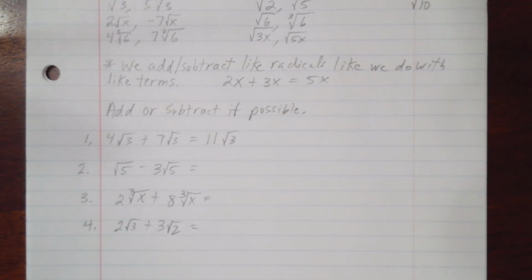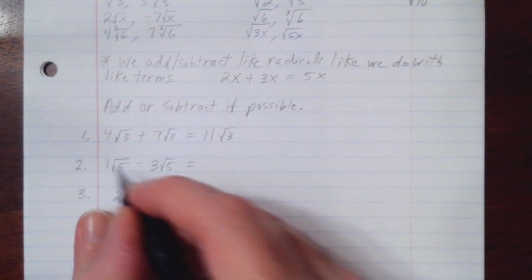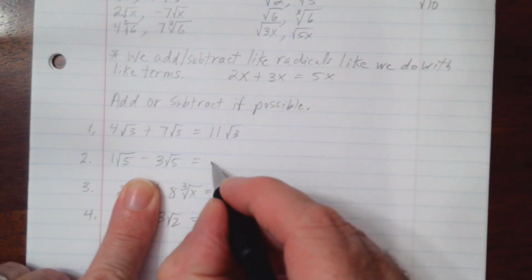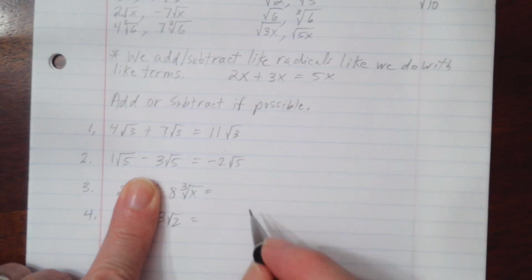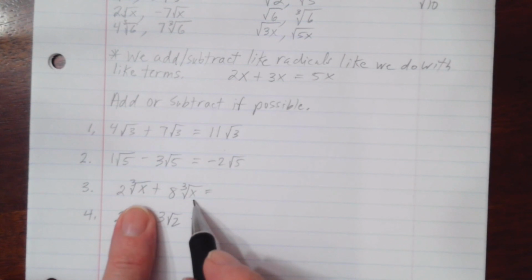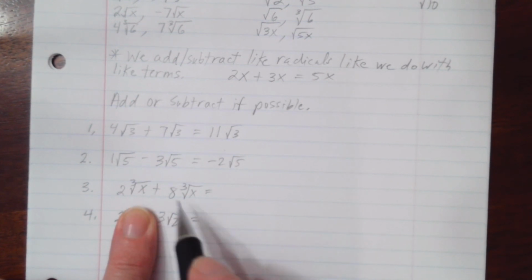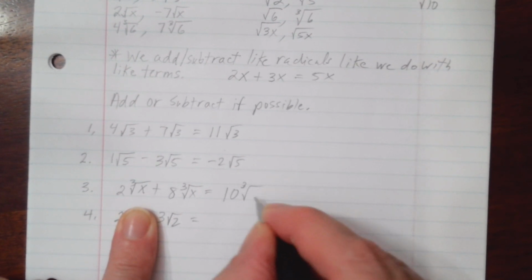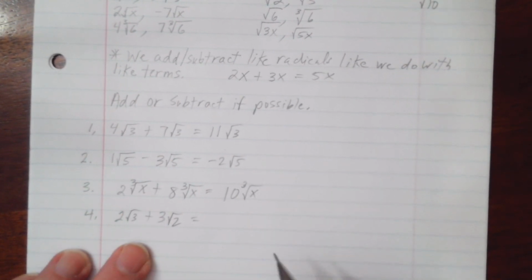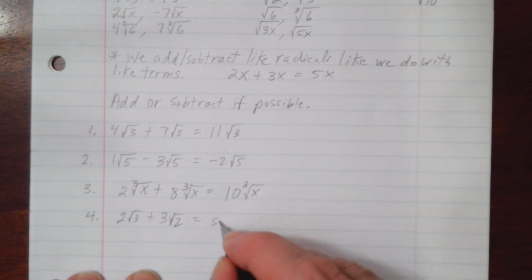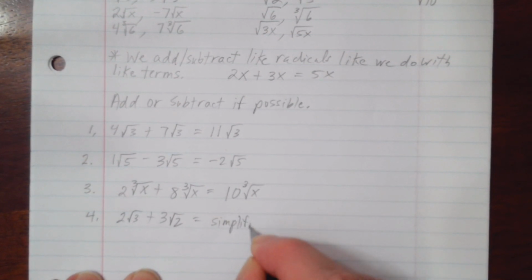Okay, let's continue on. So first of all here, remember this is 1 square root of 5 and a minus 3 square roots of 5. Of course 1 and negative 3 is negative 2. So we have negative 2 square roots of 5. These are both like radicals because they're both cube roots with the same radicand x. So 2 and 8, we get 10 cube roots of x. Now, if you look at number 4, neither of these are like radicals. And so we would just say this one is already simplified.